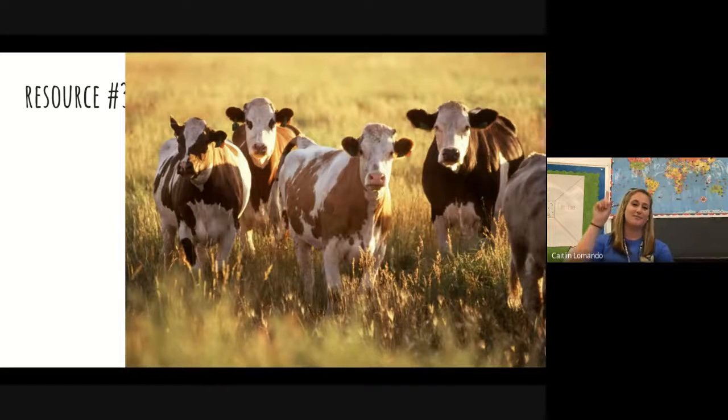Here's resource 3, plant, animal, mineral, or fossil fuel. If you guessed animal, you're right. What could this resource be used for? Perhaps you're thinking that the cows could be milked and that milk could be made into dairy products. Or maybe you're thinking the cows could be slaughtered and the meat could be used for human consumption as well. Also, the skin could be used for leather. There's lots of ways that this resource is used.